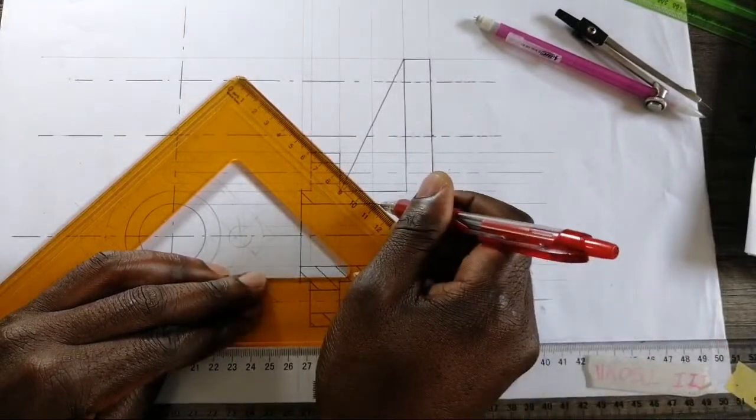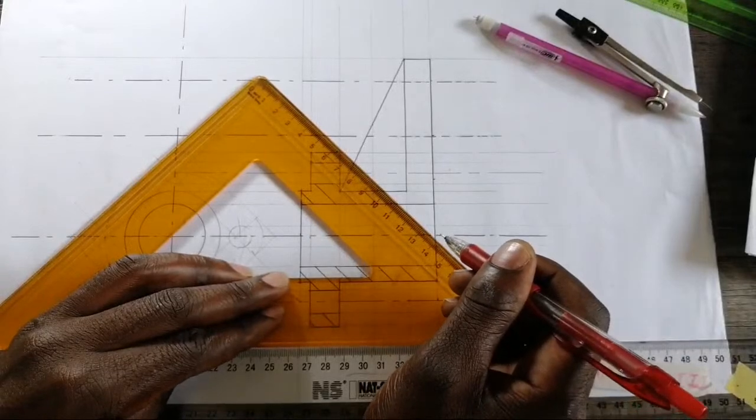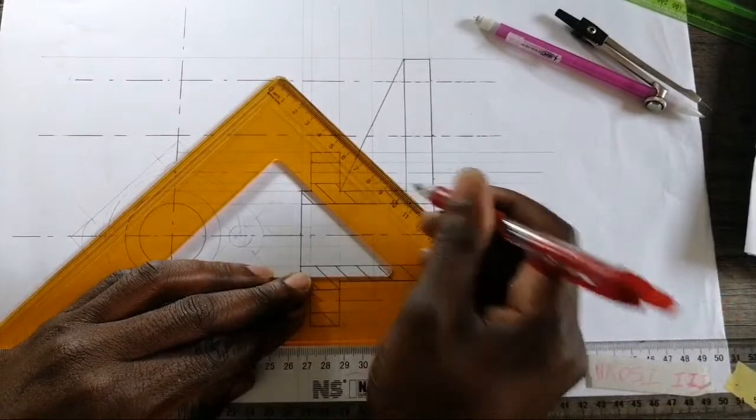Then it goes on this side. So we do not section a supporter.